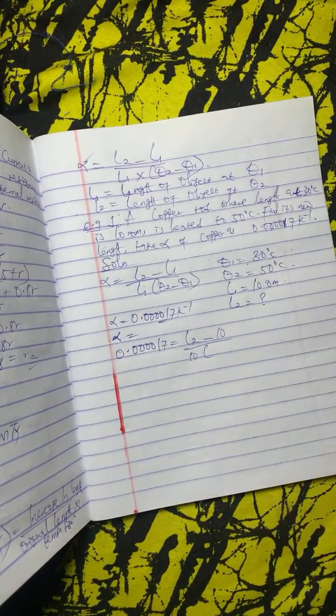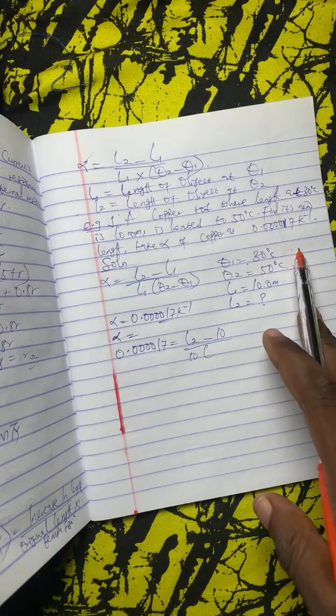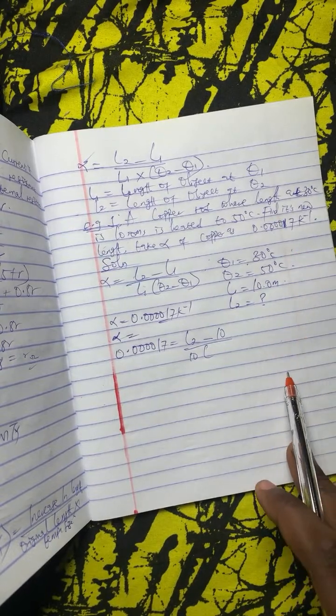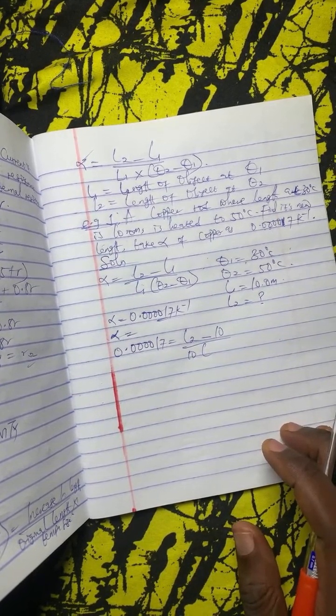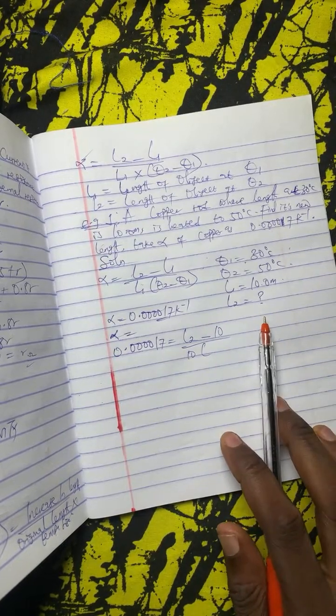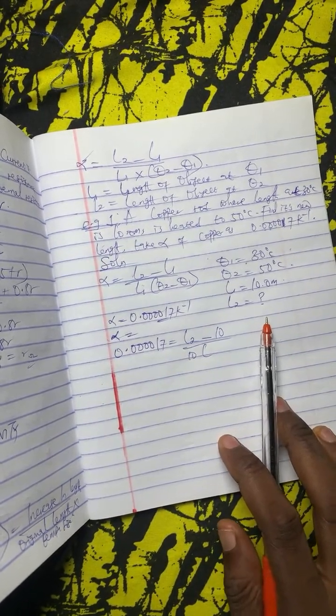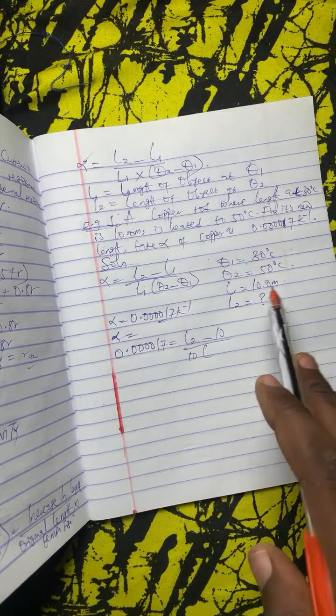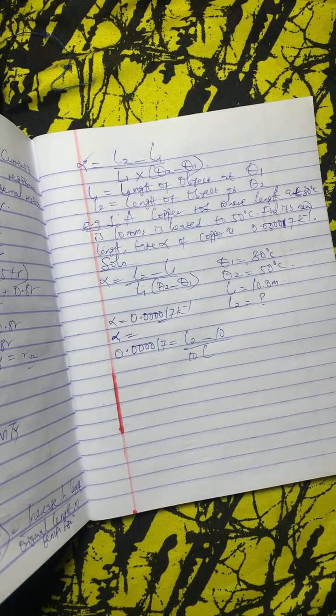Now, this is in degrees C, but alpha was per Kelvin. Are we there now? I'm at liberty to convert that degree to Kelvin.